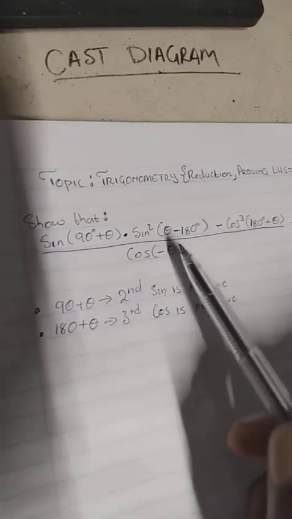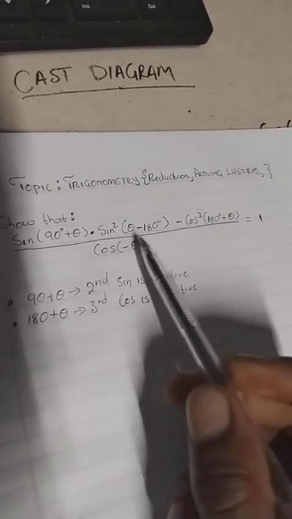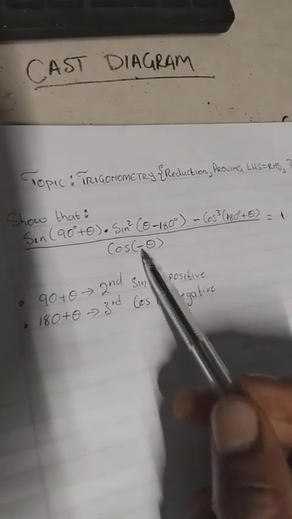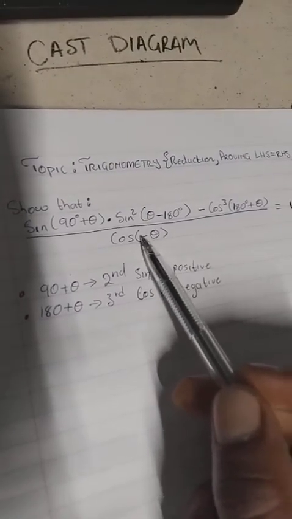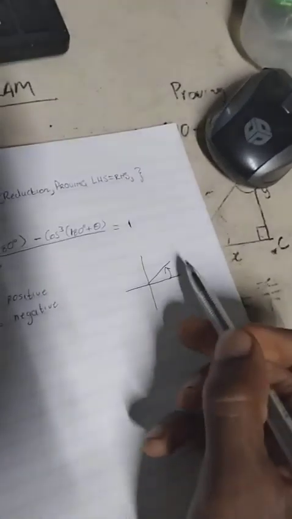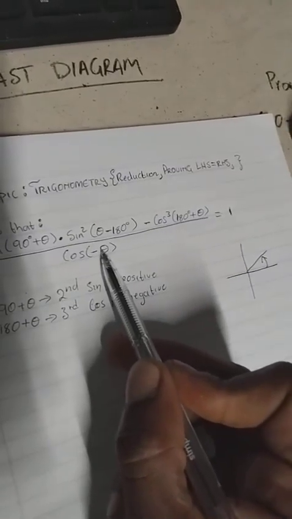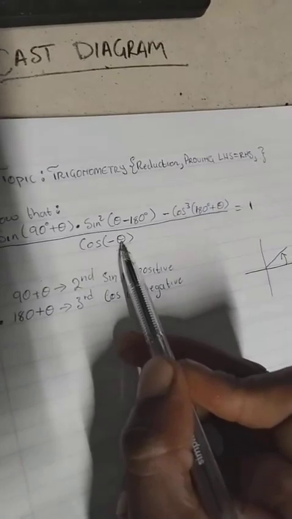Then let's focus on this one. What kind of rotation do we have? If I explain this in simpler terms, usually our terminal rotates anti-clockwise.